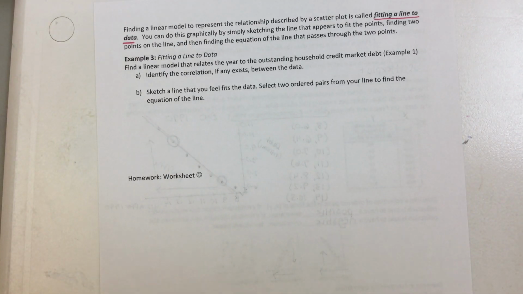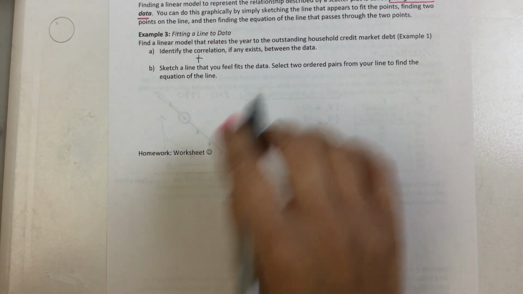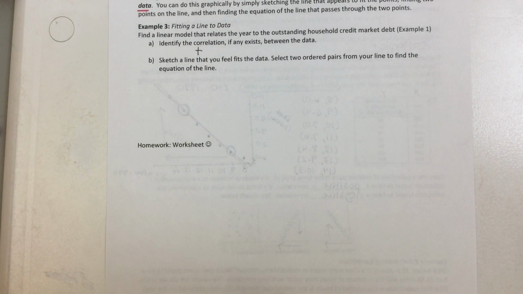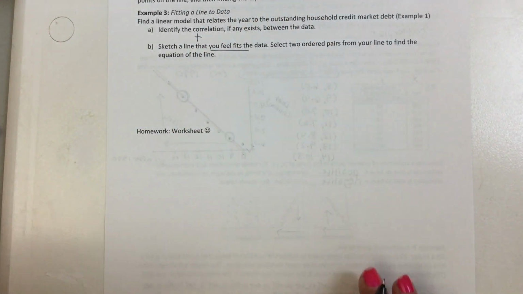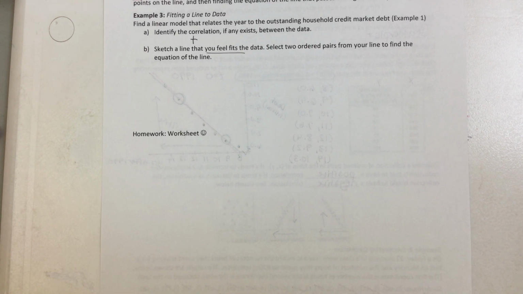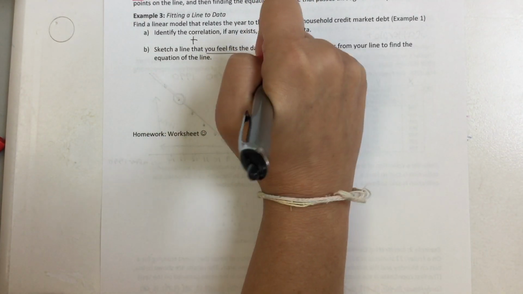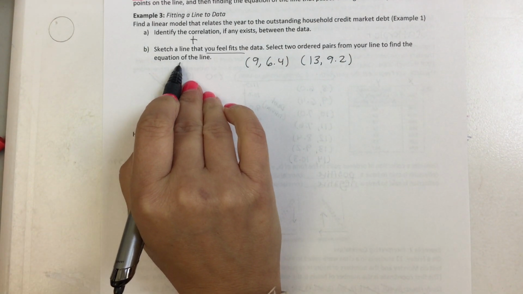So I drew a line. We figured out it was positive correlation. Let's flip back and see what they want me to do. Identify correlation. We said it's positive. What does it mean? As time goes on, you have more household debt. Sketch a line that you feel fits the data. Again, I had a hard time, but it's still going to be all good because the line goes through the points and I have 2 ordered pairs. Select 2 ordered pairs from your line. I had 9 and 6.4 and 13 and 9.2. Now you find the equation of the line.